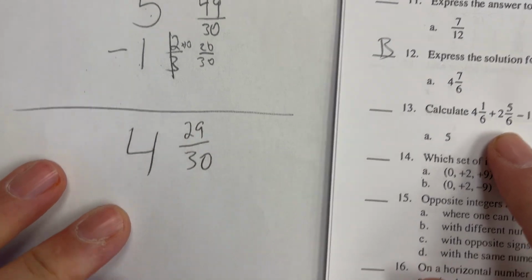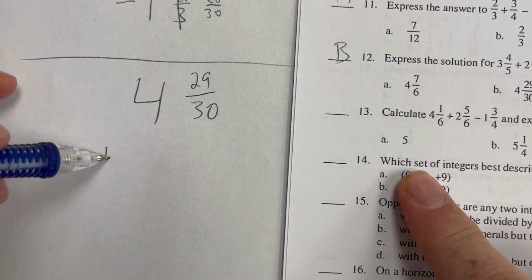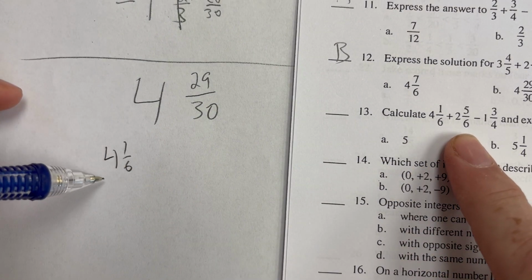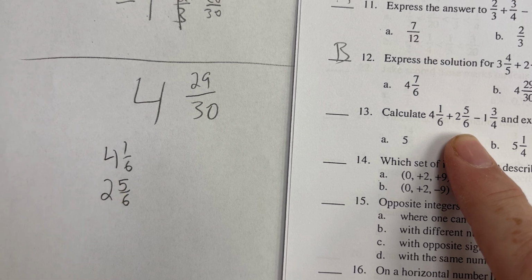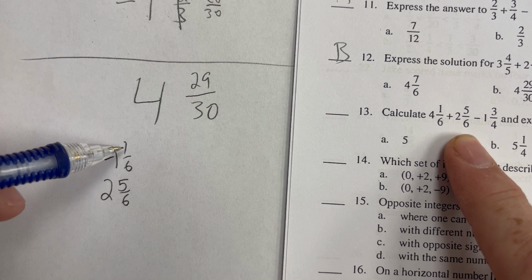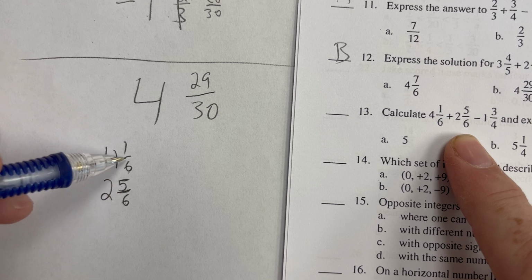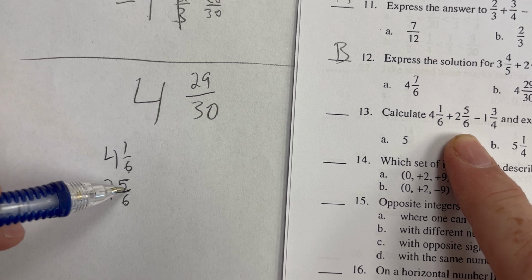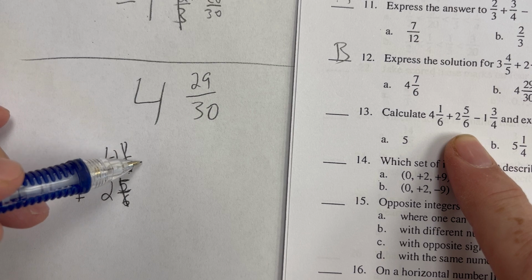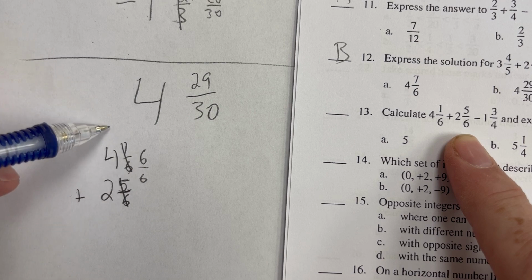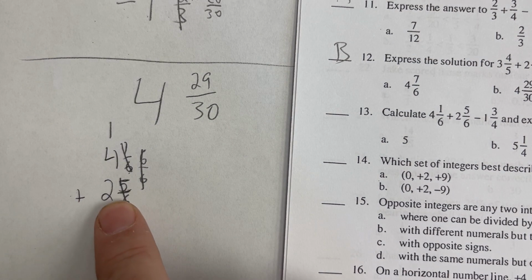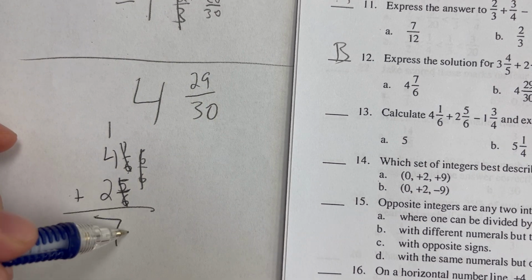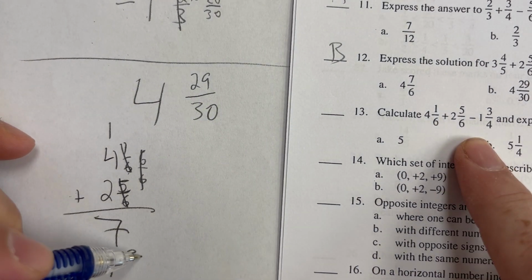Calculate, okay, another one here. 4 and 1 over 6 plus 2 and 5 over 6. That right there. 1 over 6 plus 5 over 6 is 6 out of 6, which is 1 whole. So already we have 7. Okay, so we have 7, subtract 1 3/4.